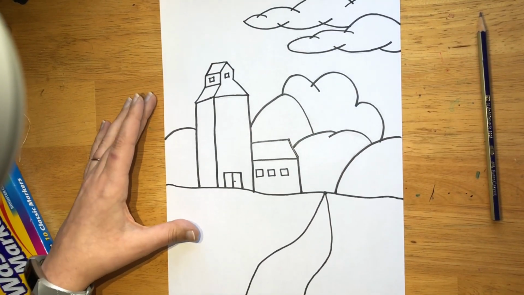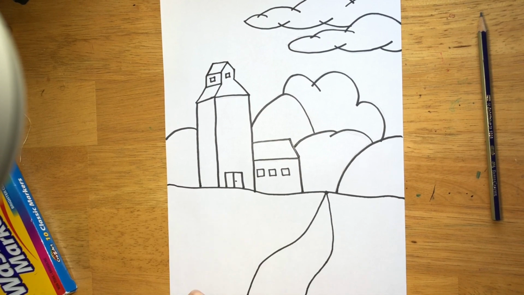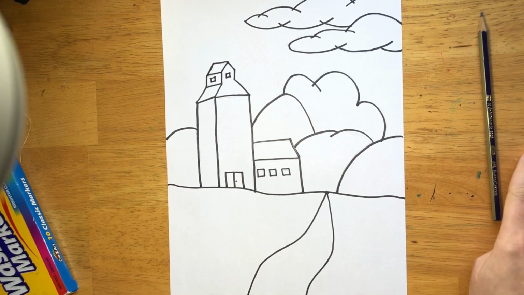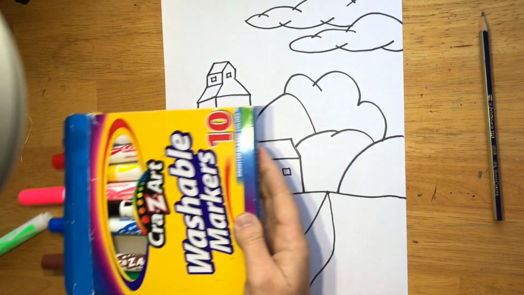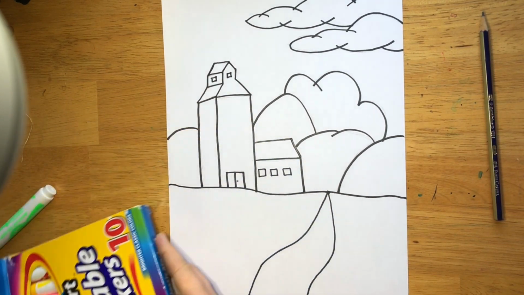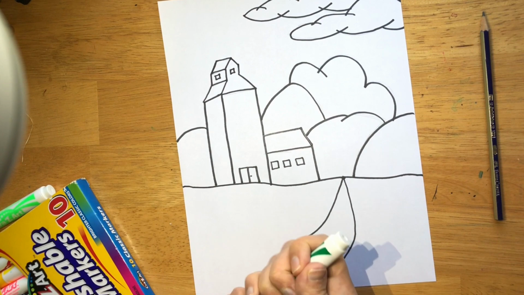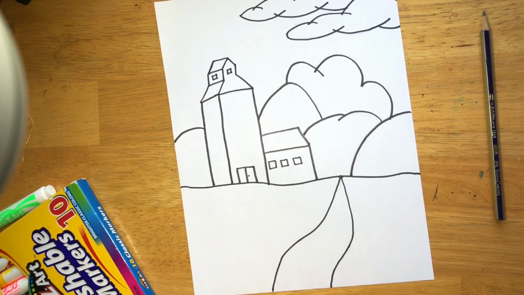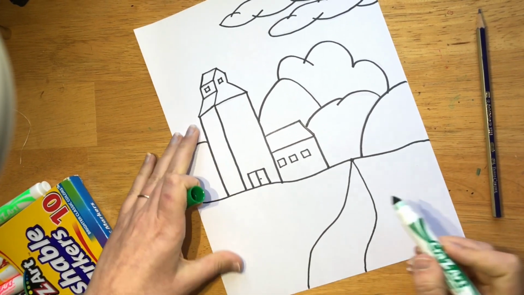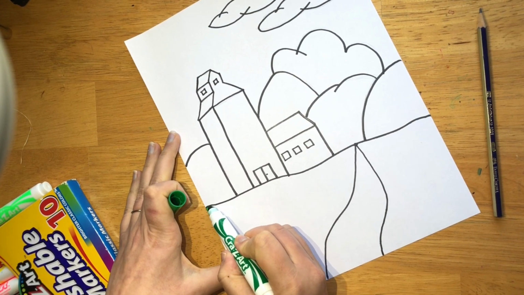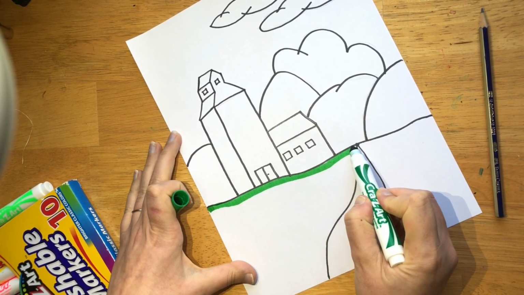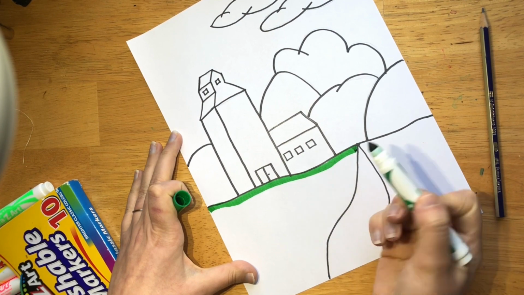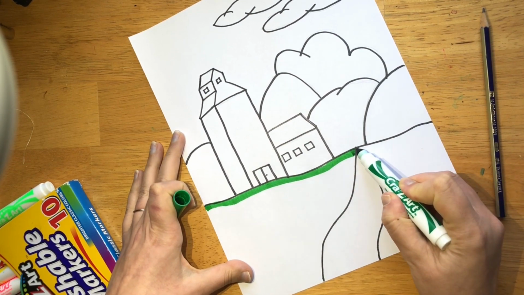Once you have it all outlined, this is where we're going to start to have a little bit of fun with our colors and lines. So I'm going to start with the grass. This is going to be grass over here. And I'm going to start right up next to the black line. And I'm pushing my marker down to its side to get a nice thick line.